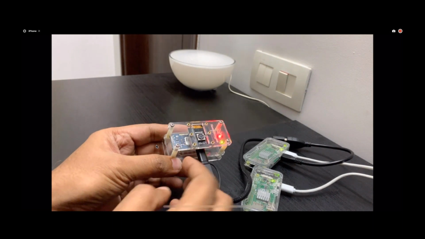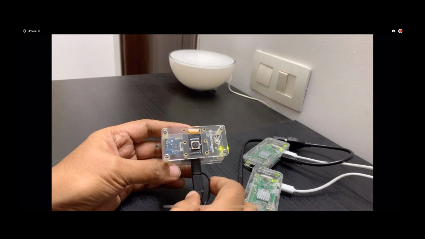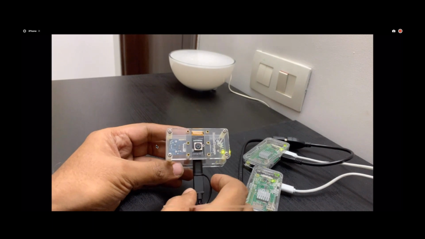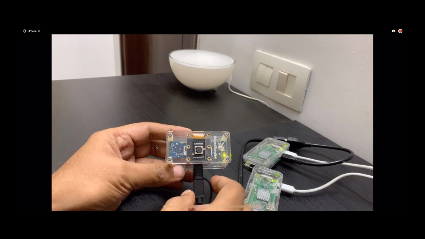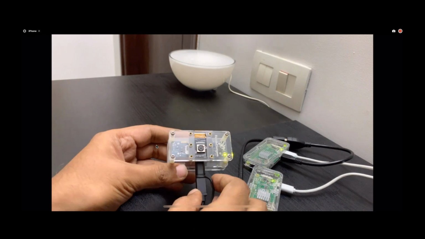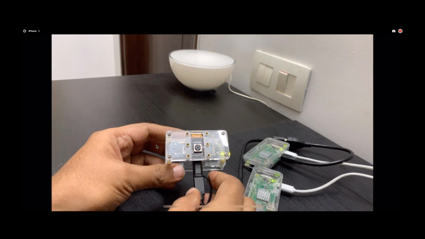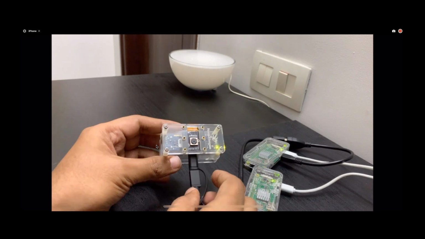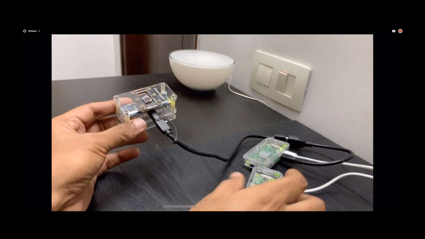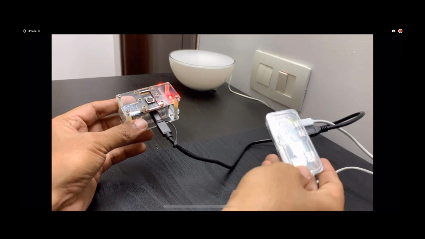I don't need to really train and deploy. It comes with some pre-trained models like face recognition, object detection, image classification, and a variety of other models that are preloaded into this camera. So we don't need to run or train any models. So this is connected to one of my Raspberry Pi Zero devices.